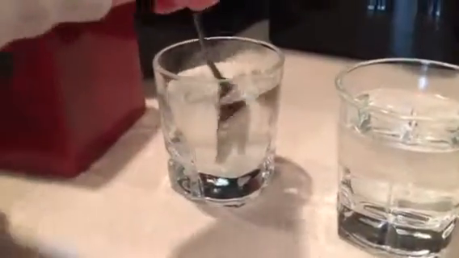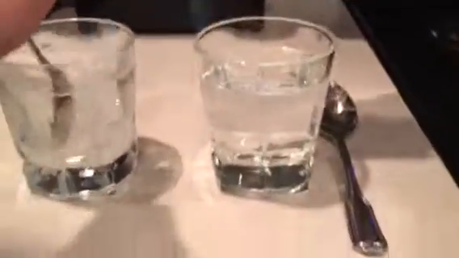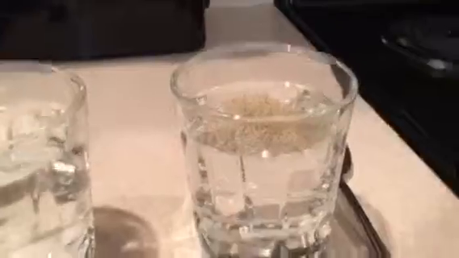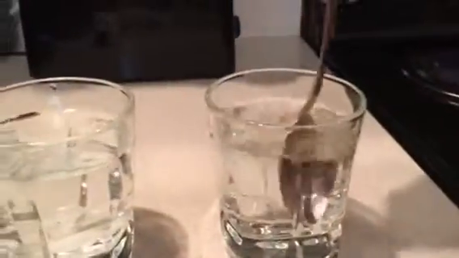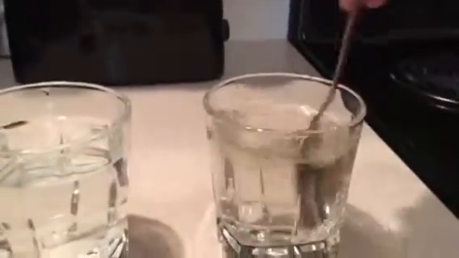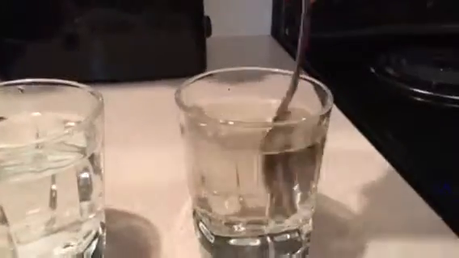Next, Wesley's going to mix in the pepper with the water. Pepper is actually insoluble, meaning it is incapable of being dissolved. If you look into the water, you will be able to clearly see the pepper is still in there and can't be dissolved.